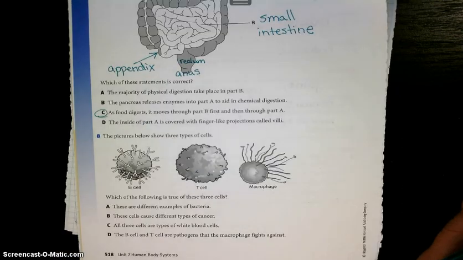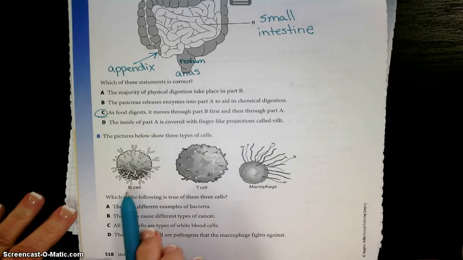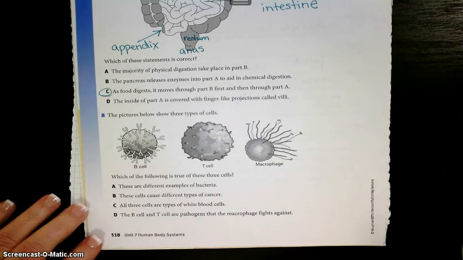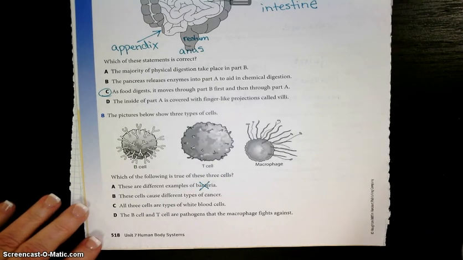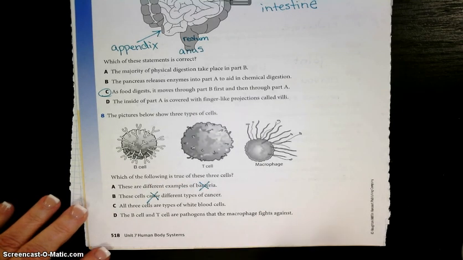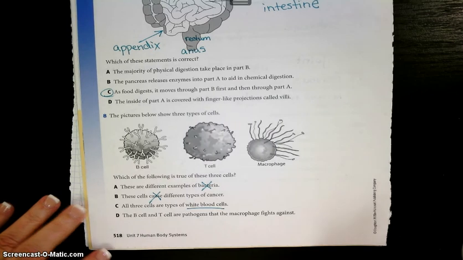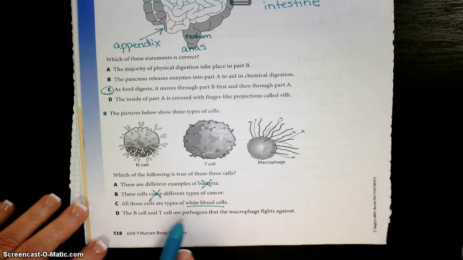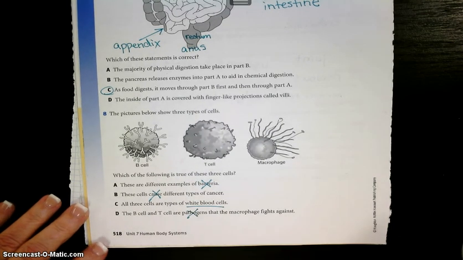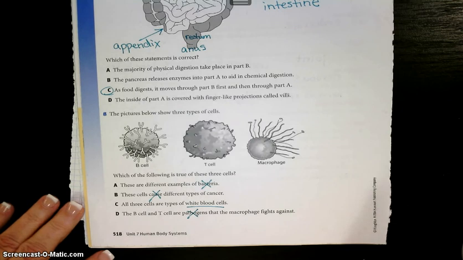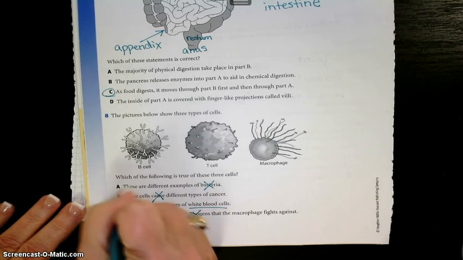Should have selected C. Here are pictures of a B cell, T cell, and a macrophage. Are these different examples of bacteria? No. Are these cells the cause of different types of cancer? No. Are all three of these cell types white blood cells? Yes. Are the B cell and T cells pathogens and the macrophage fights against them? No. So you should have also picked C here.